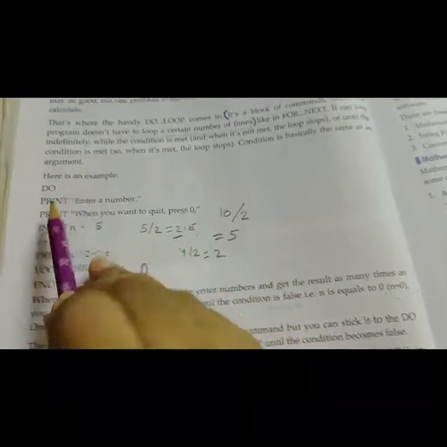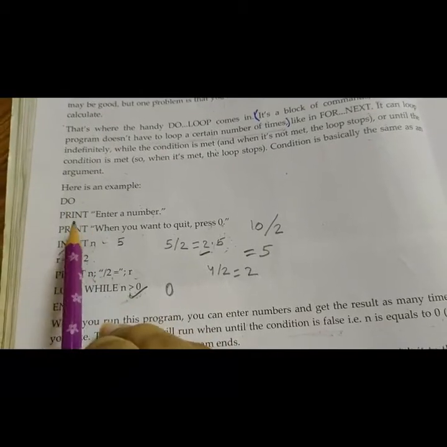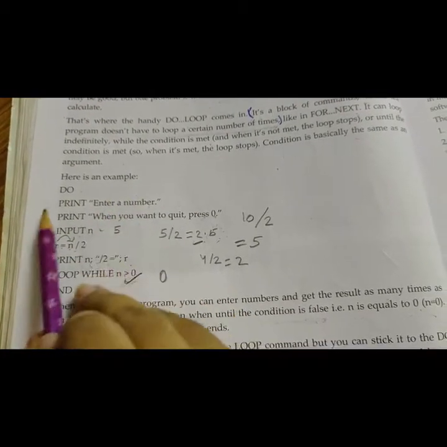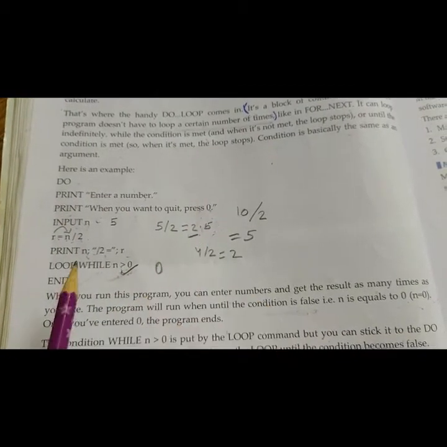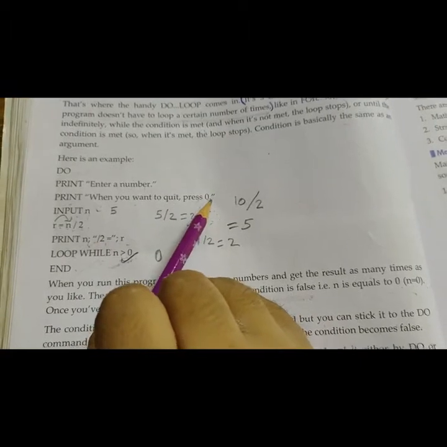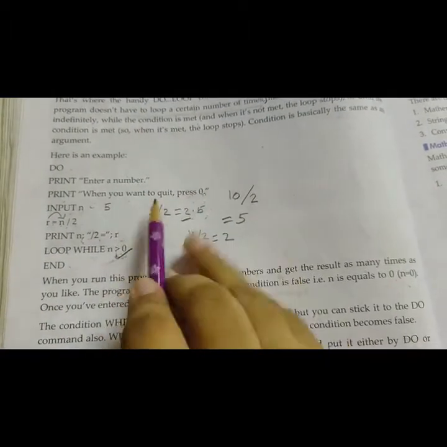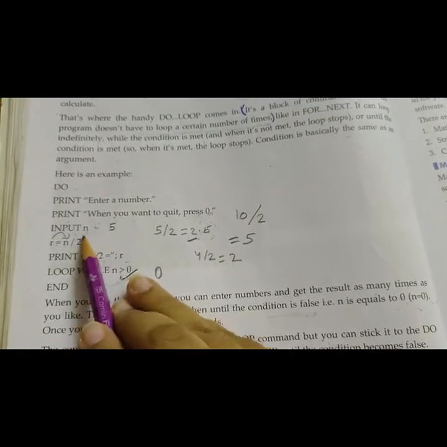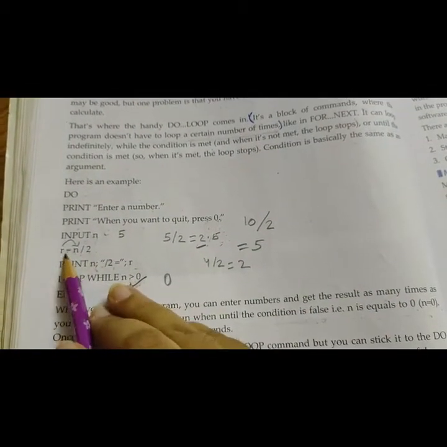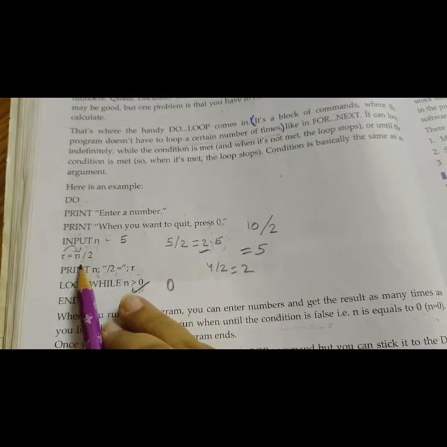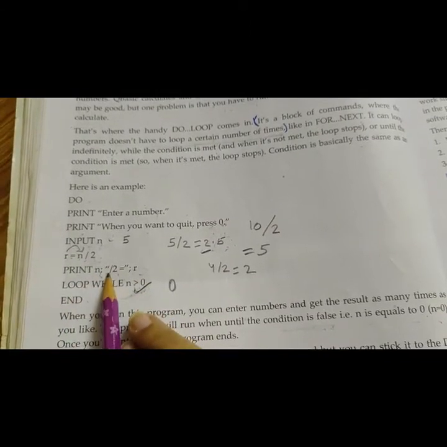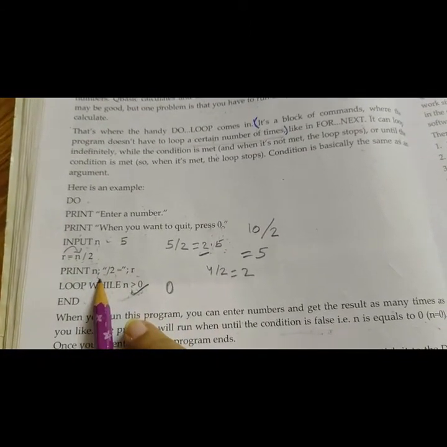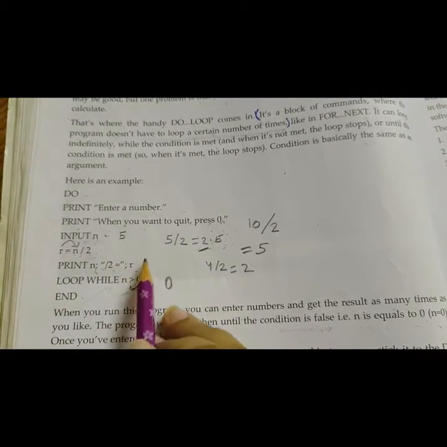Here is an example. We write DO, PRINT "Enter a number". It will print on your screen. PRINT "When you want to quit, press 0". If you want to quit your program, press 0. The message will print out. INPUT n, which means you will give some value. R = n / 2. The number will be divided by 2, then PRINT n, the n value will be printed, then the result R will also be printed.